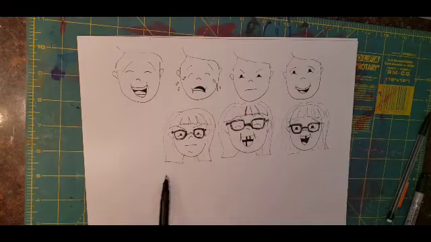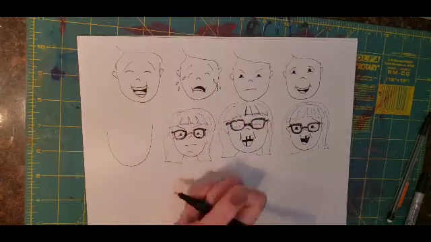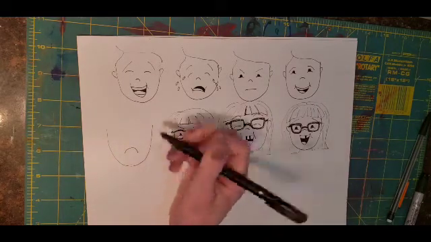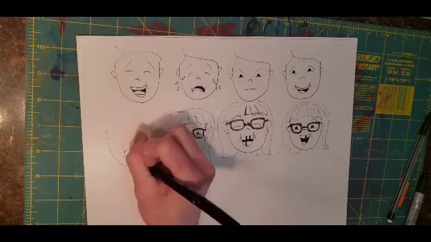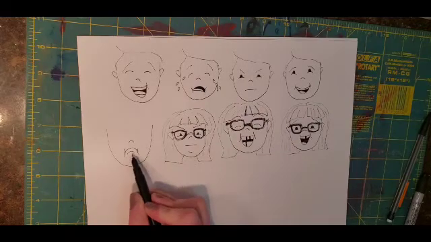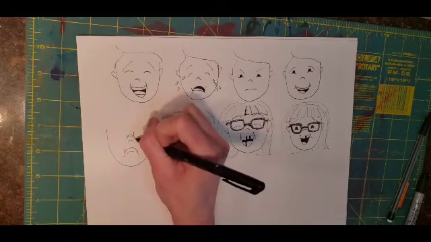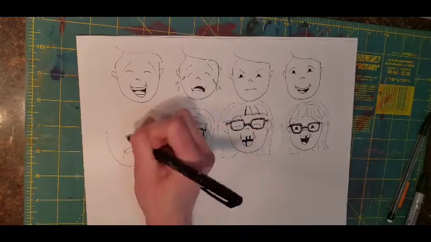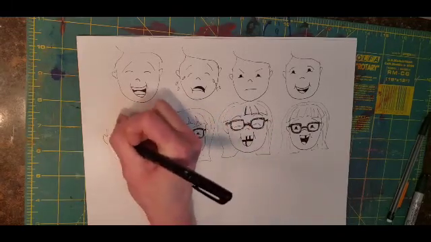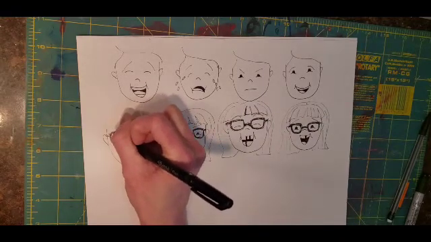Very stern in this picture. This is more of just a pout. The mouth is closed. And you don't have to fill in the glasses like I'm doing.